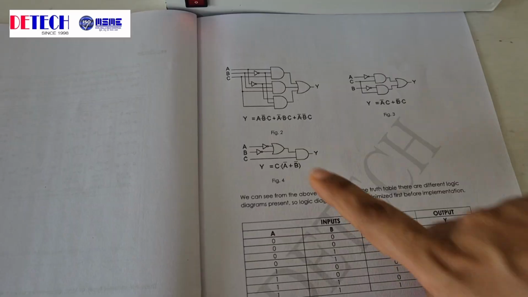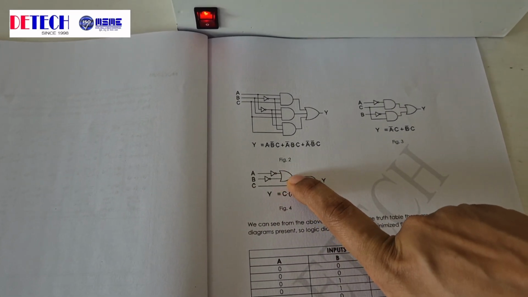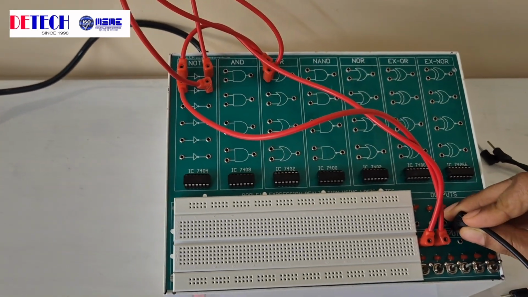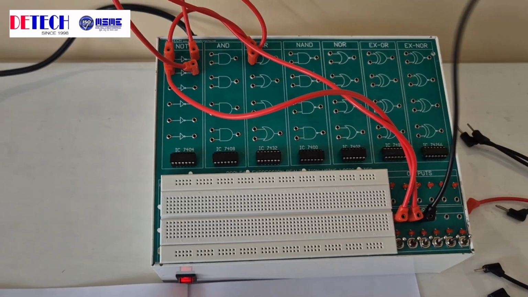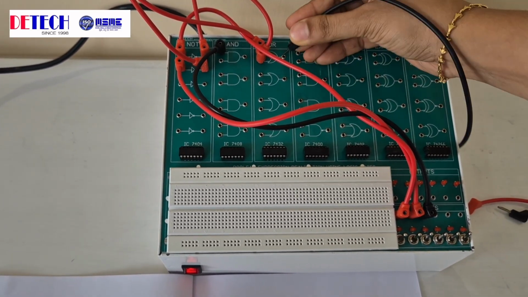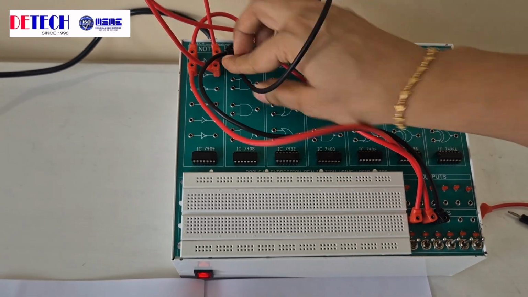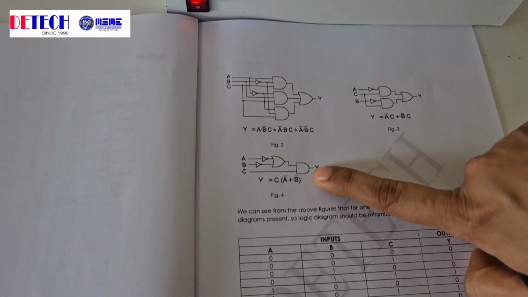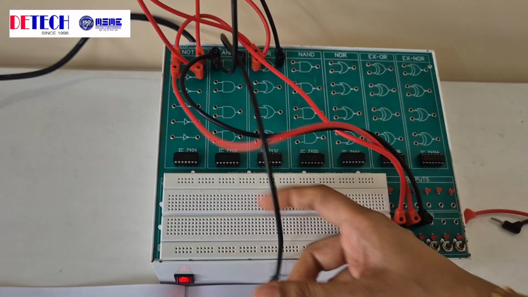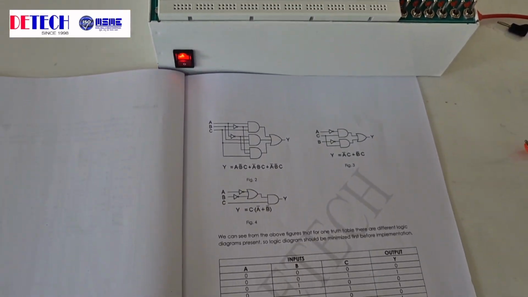Now the input C is connected to an AND gate, and the output of the OR gate is also connected to the input of the same AND gate. So we will connect input C to the AND gate, and the output of the OR gate is again connected to the input of the AND gate, and the final output is the output from the AND gate. So this is our final output. Now we will verify the truth table.